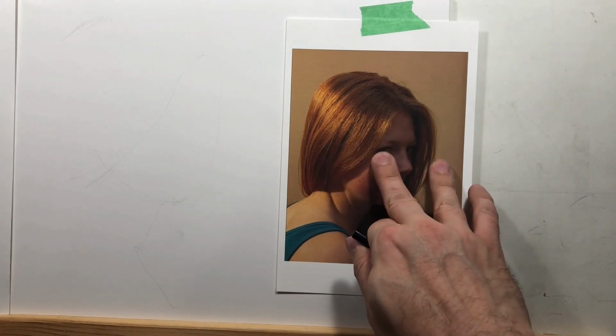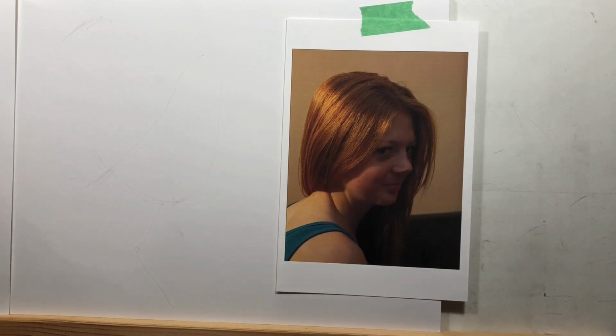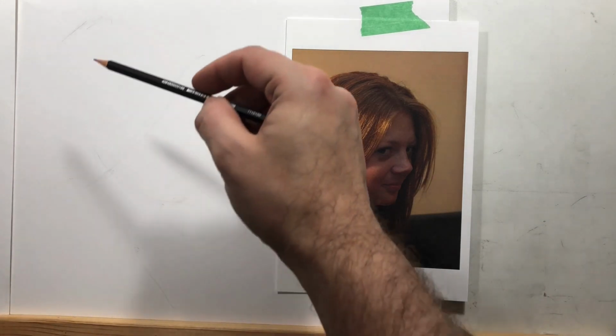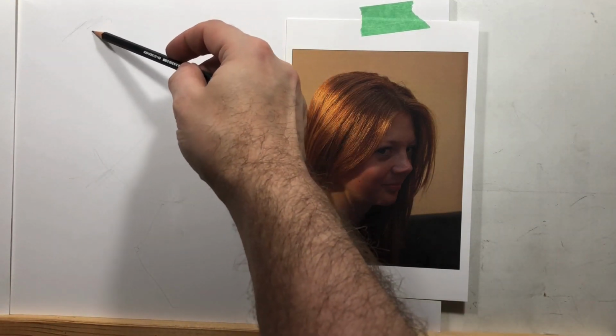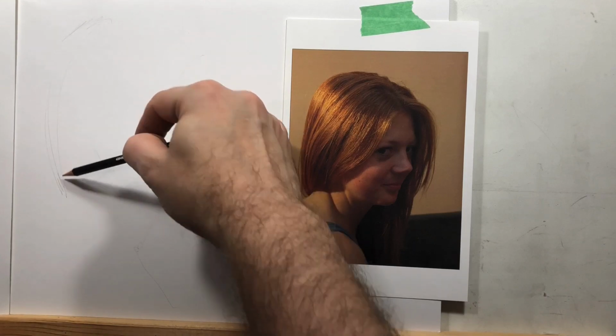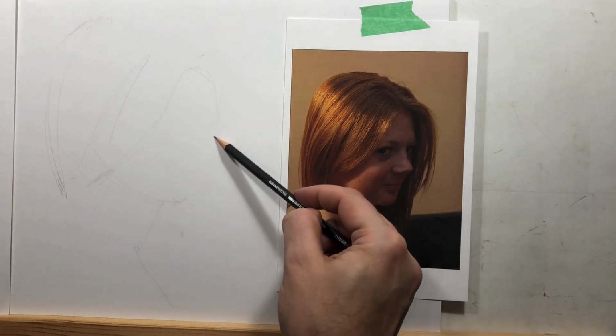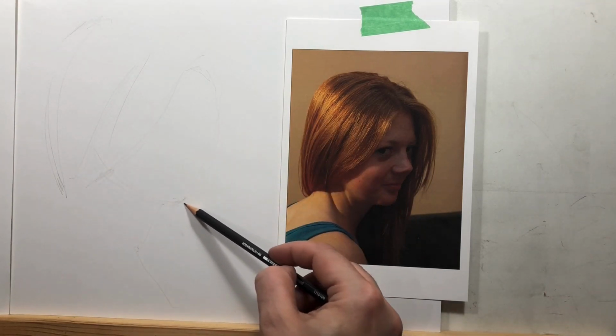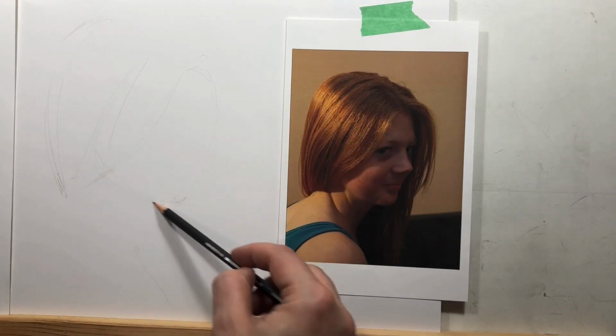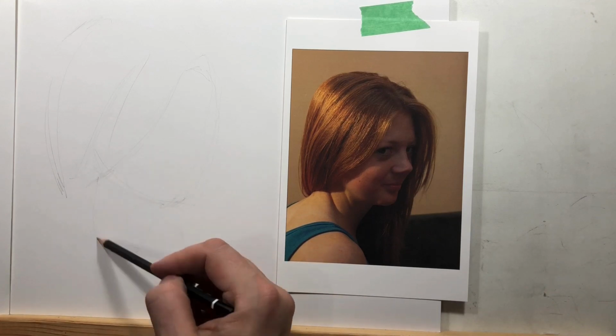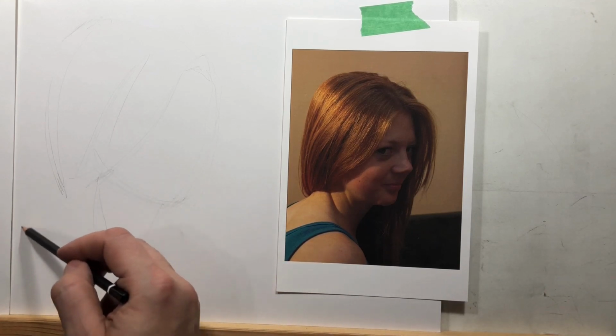So normally I wouldn't have my reference right there. A lot of times I work from a monitor, which I have next to my board, or I would put it off to the side. But obviously for the sake of the demo here, I am going to have it all on one page. Okay, so I'm not super worried about her features yet. I'm more worried about the overall shape.